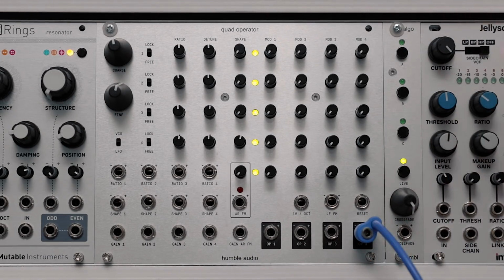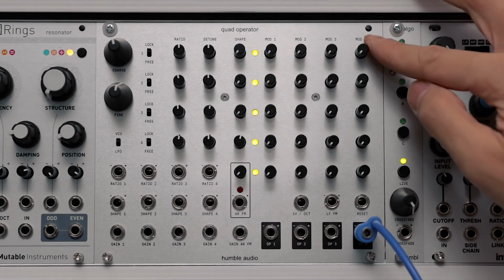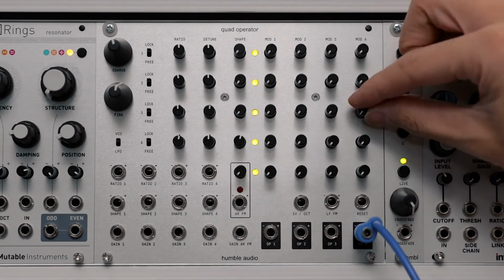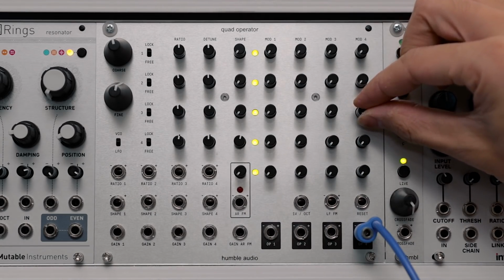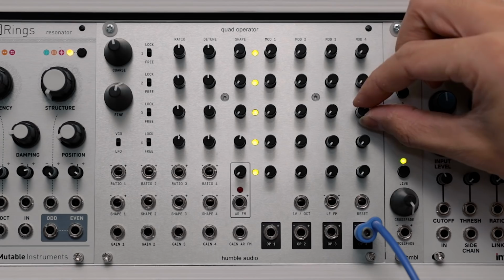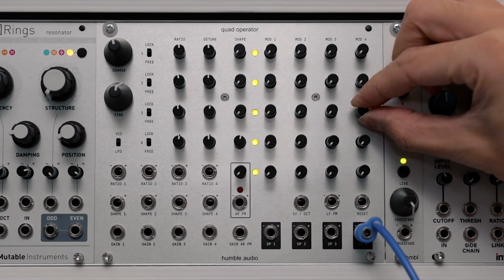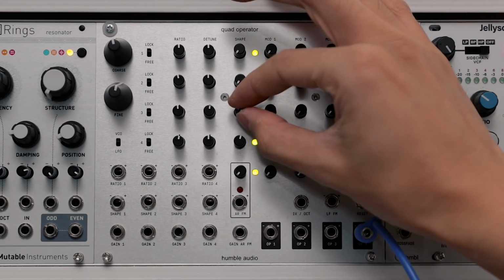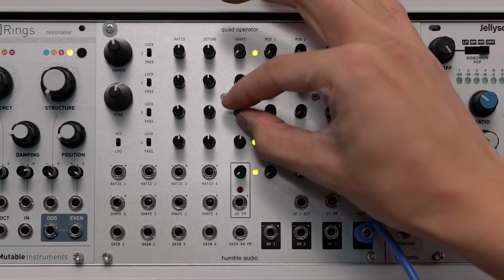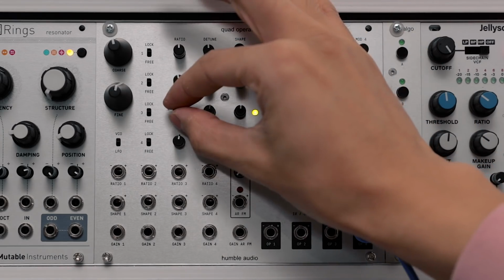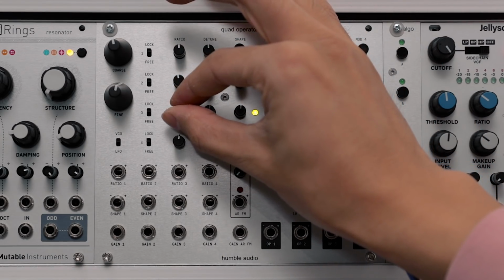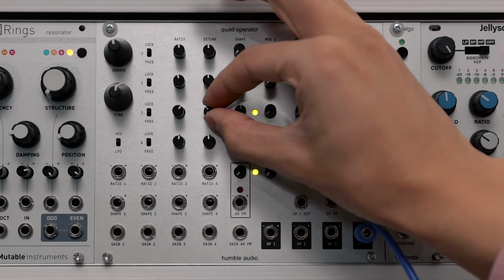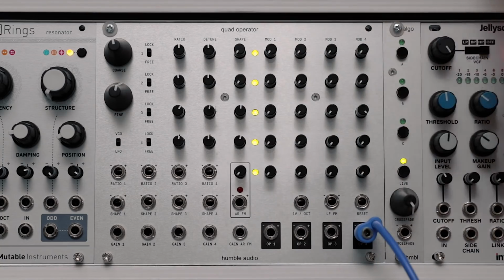Why don't we use operator 3 to modulate operator 4? So this is the row of things that can modulate operator 4. We'll go to the 3rd row to get operator 3 modulating operator 4. And if we change the shape of 3, that affects the sound in all kinds of ways. Changing the ratio leads to all kinds of different timbres, and of course, detuning takes us a little bit out of that pitch relationship.